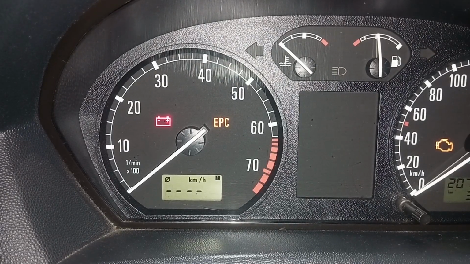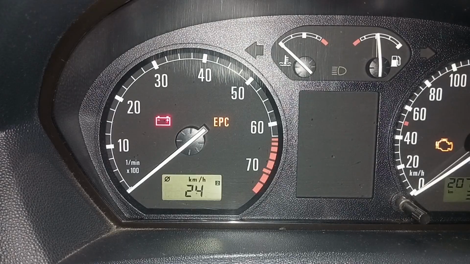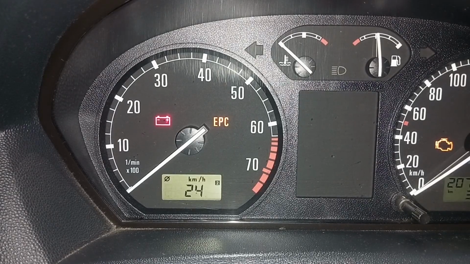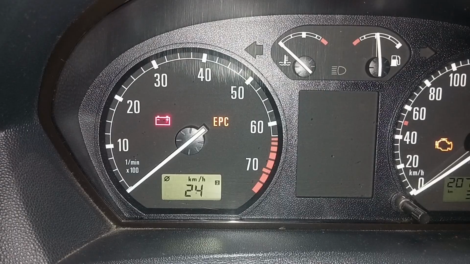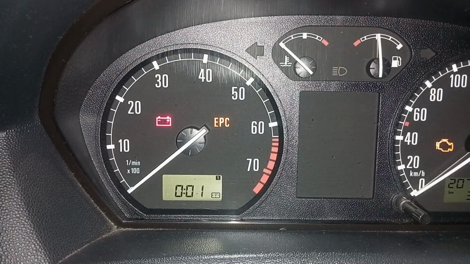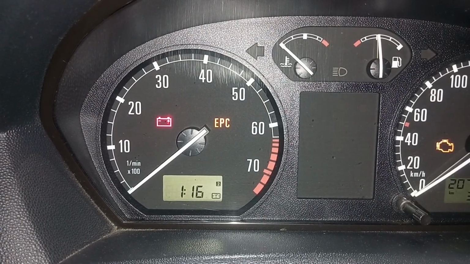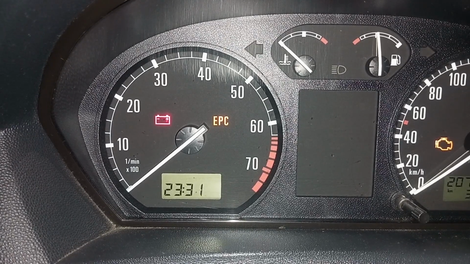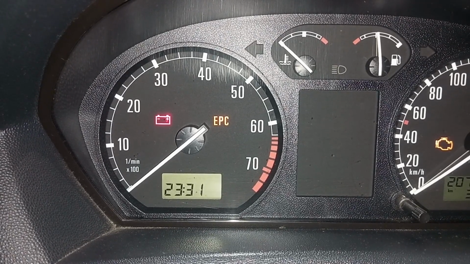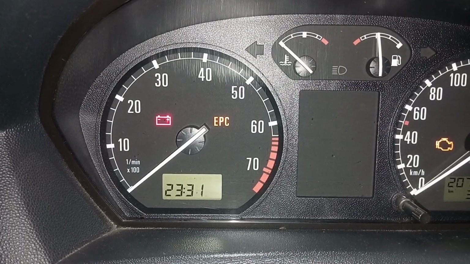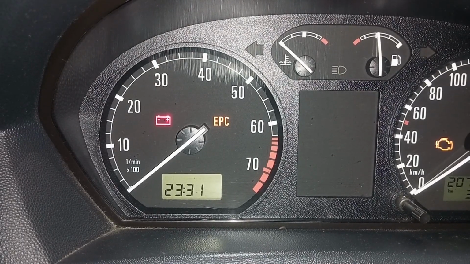This is the kilometers per hour. 24 kilometers per hour. That was the average speed that we've driven on the last trip. This is how much the trip lasts, 1 hour and 16 minutes. And that's that. So very simple. When you reset all of the parameters with the trip button, it starts all over again and it shows new parameters.